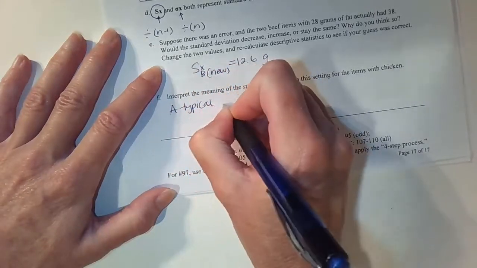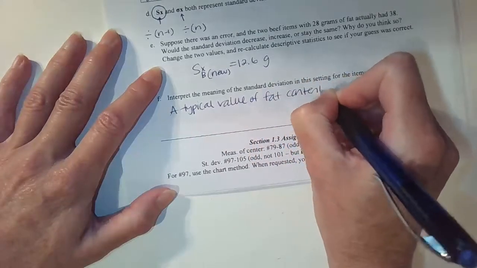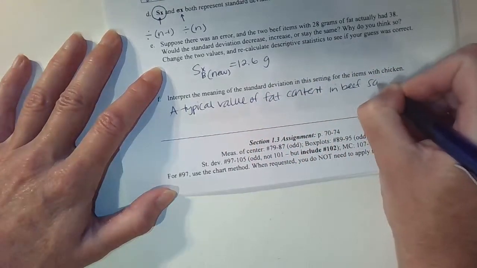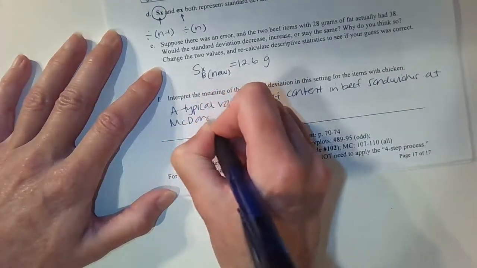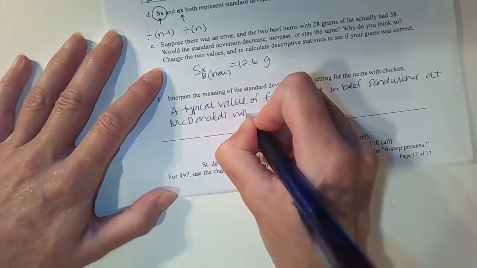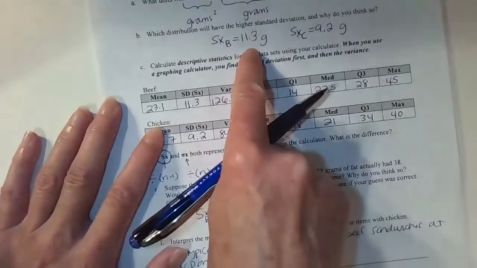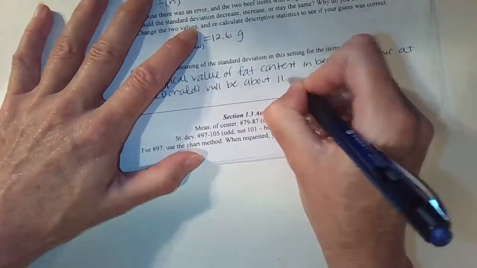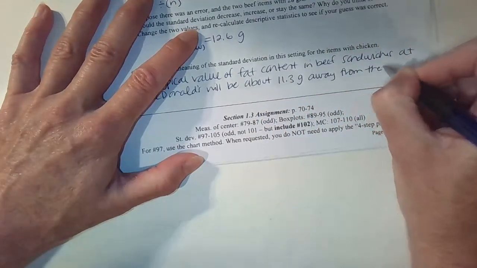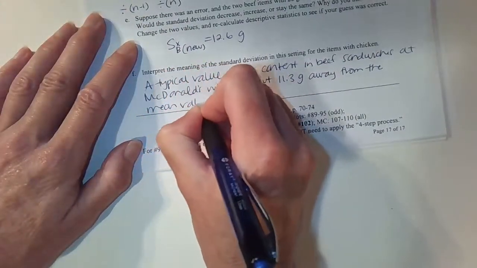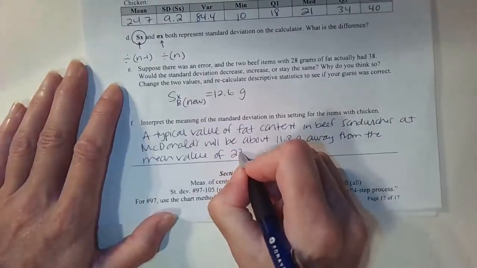A typical value of fat content in beef sandwiches at McDonald's will be about, let's go back to the original, the true one, 11.3 grams away from the mean value of, and the mean was 23.1 grams.